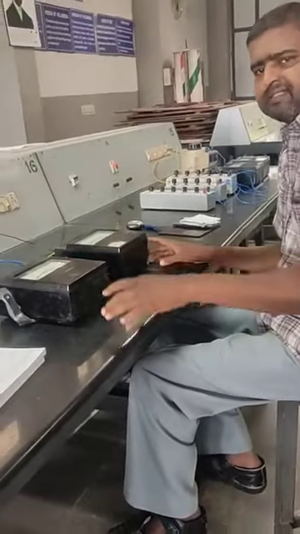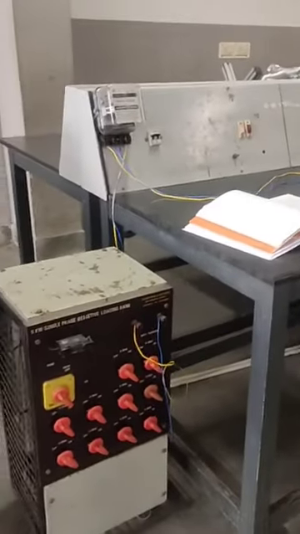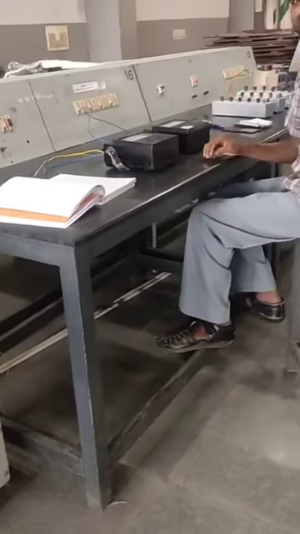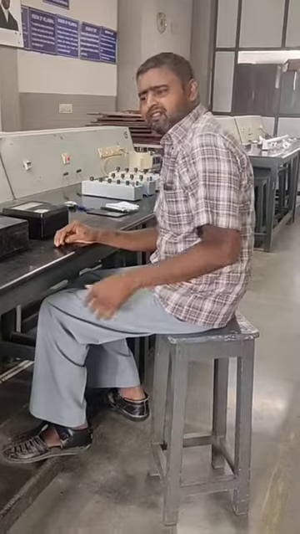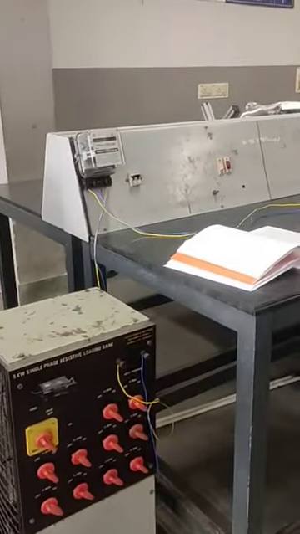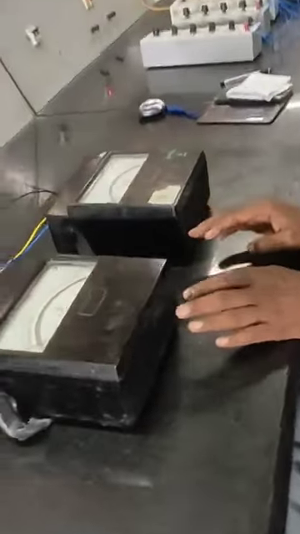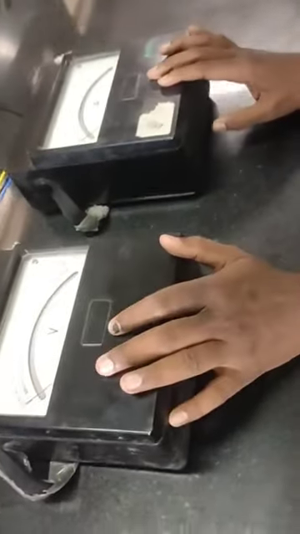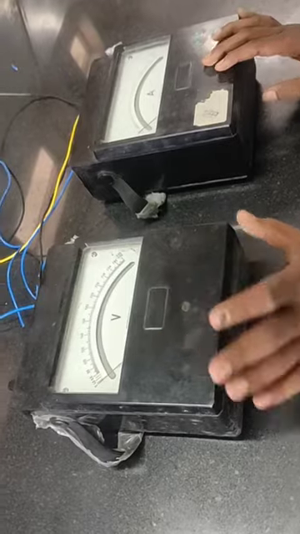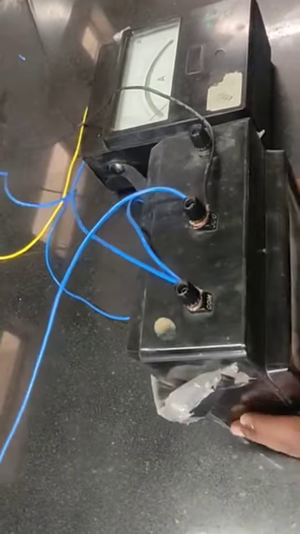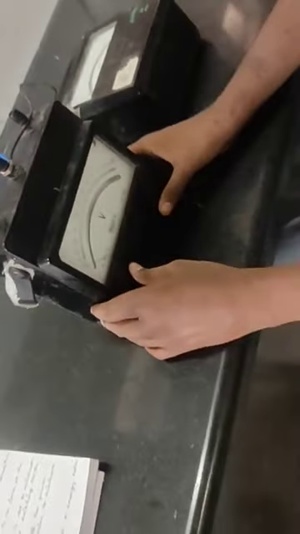Now let us see measurement of energy using a single phase energy meter. You can see the components used: resistive load, energy meter, single phase, voltmeter, ammeter. Always this meter should be in a horizontal direction. It should not be placed vertically, because if you place it vertically, you can't see the exact reading.